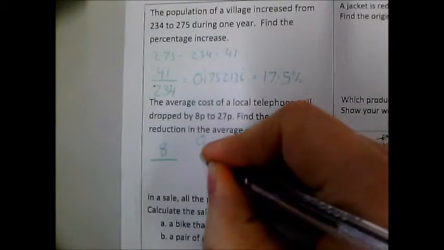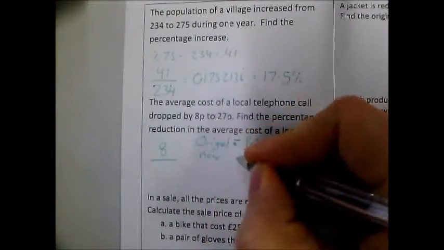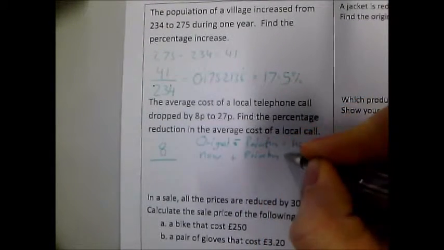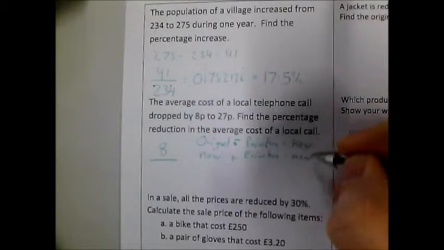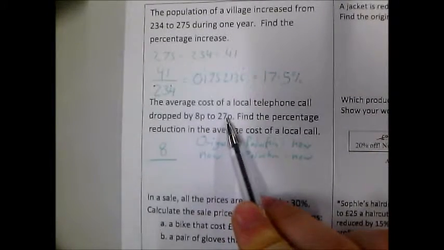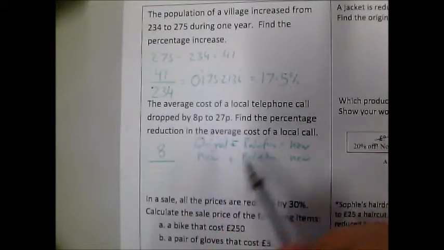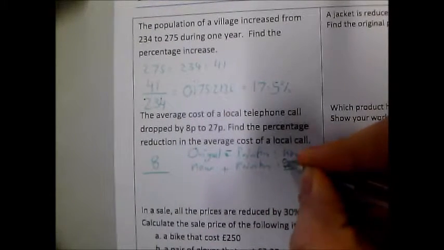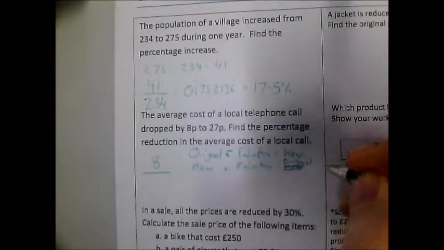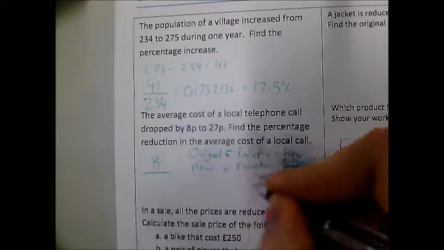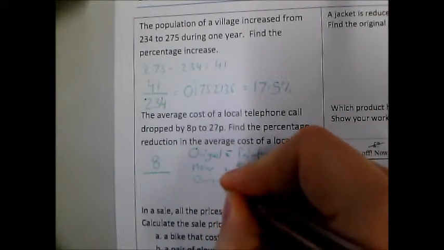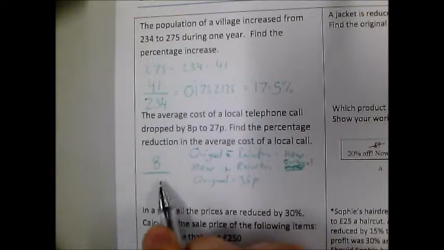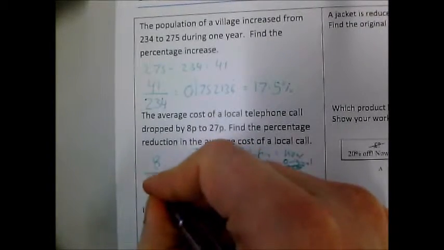So the new amount add the reduction is the original. So 27 add 8, so the original amount will be equal to 35p. So that's going to be the denominator of our fraction.